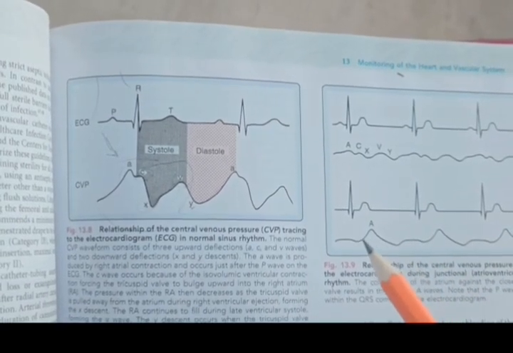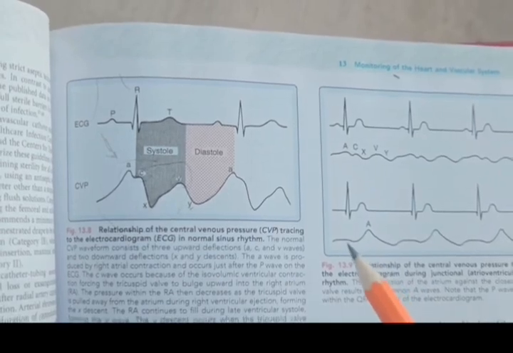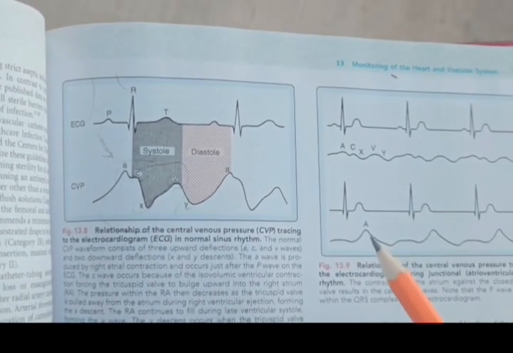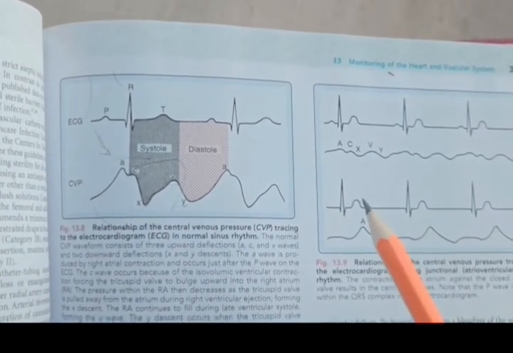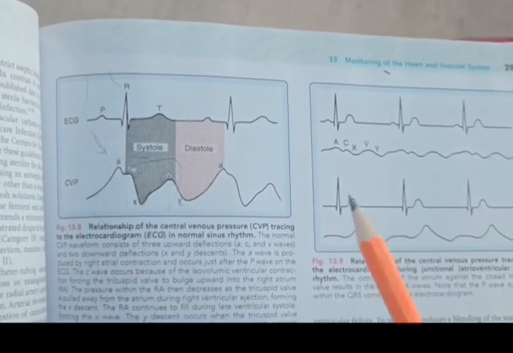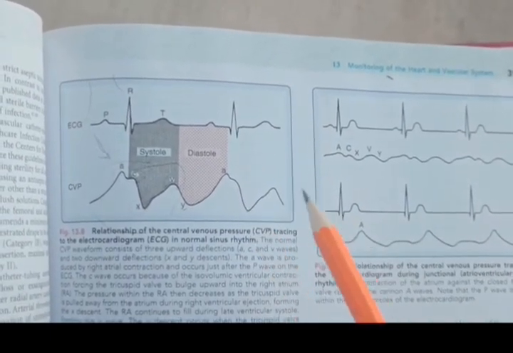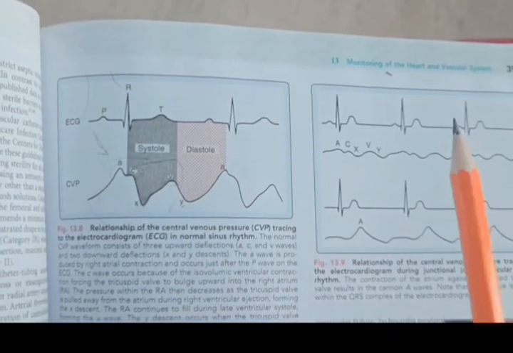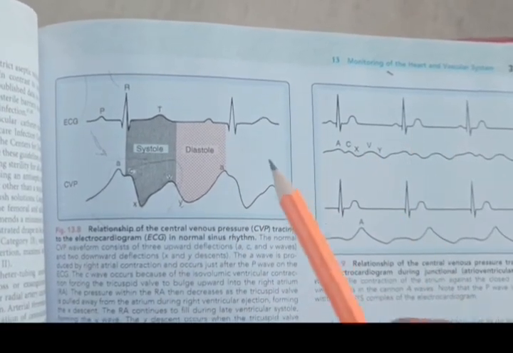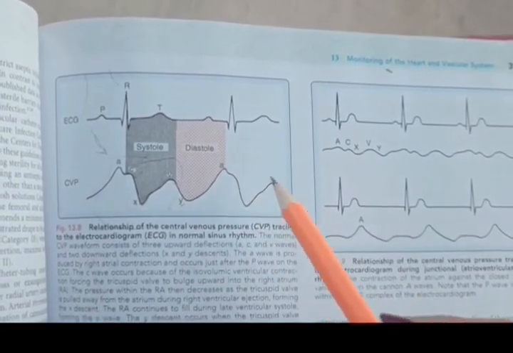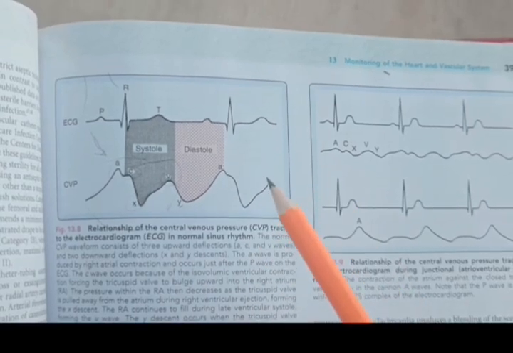After the C wave, the next thing that happens is the pressure within the right atrium decreases, because during the isovolumetric contraction of the right ventricle, at the end of it, the pulmonic valve opens and pushes the blood from the right ventricle into the pulmonary system.